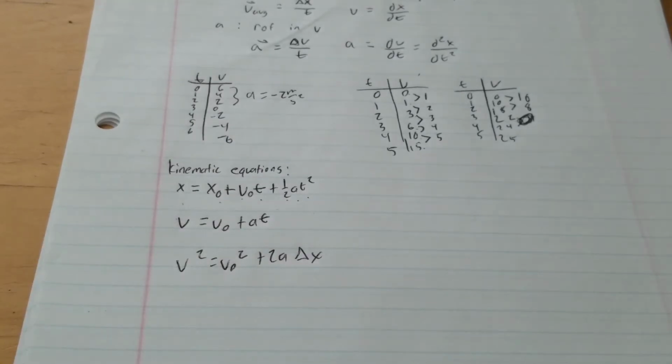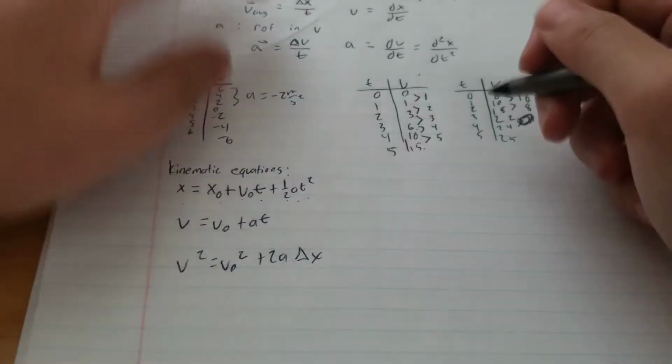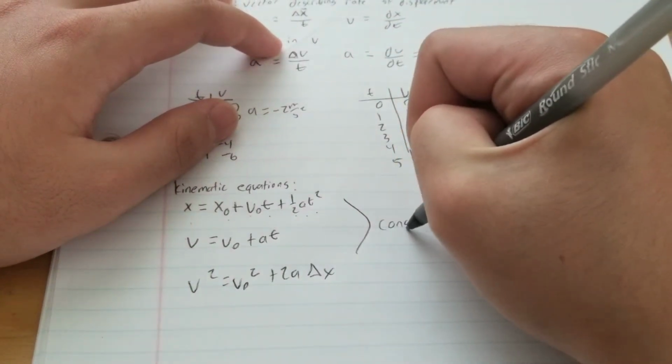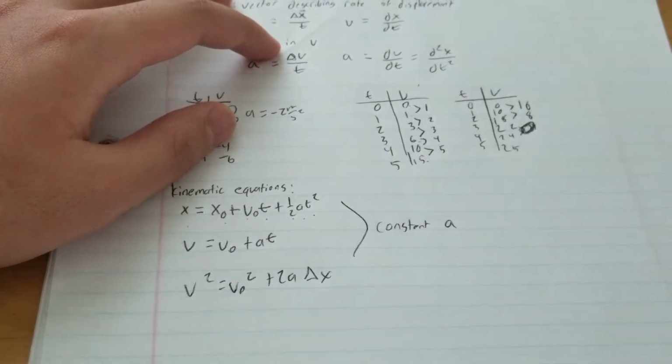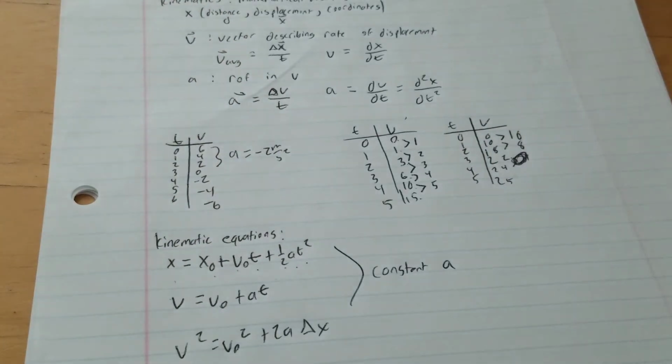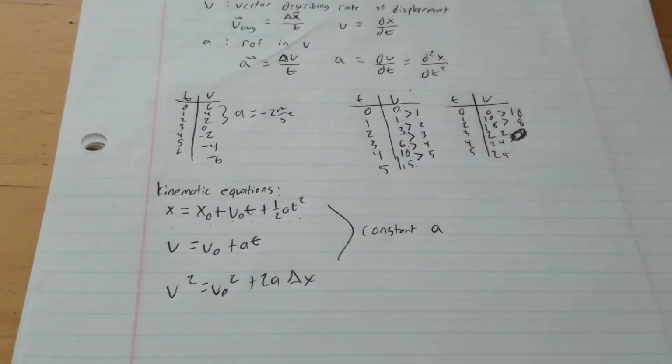So generally, these formulas are used in equations that have constant acceleration, constant a for those conditions. Okay, and the best way to explain this is to assign each measurement given to the variables.